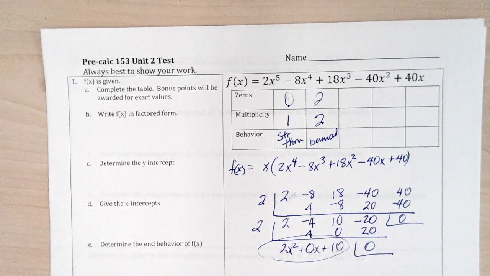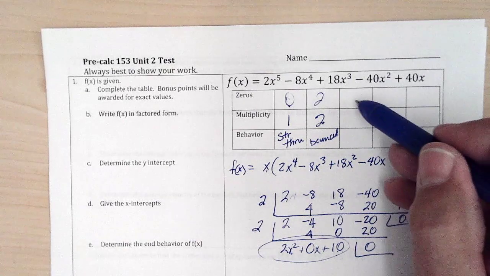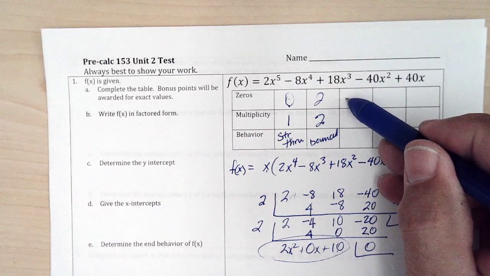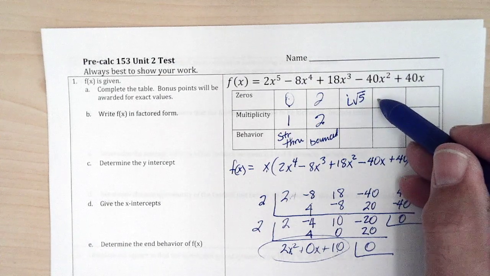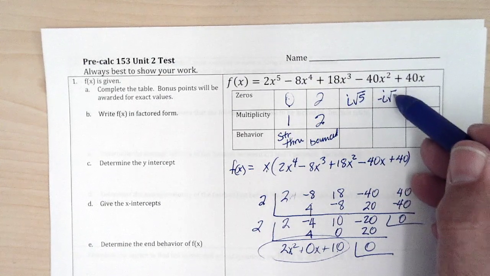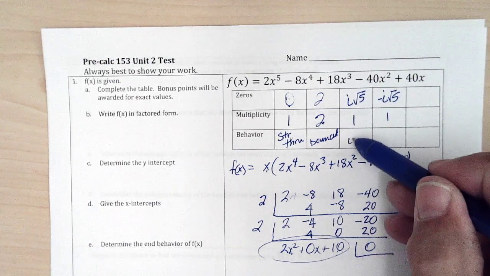So x is going to be the square root of both sides. It's going to be plus or minus the square root of negative 5, which means it's plus or minus the square root of a negative is i, square root of 5. So one of my roots is i square root of 5. And one is negative i square root of 5. They're both singles, and they're imaginary.